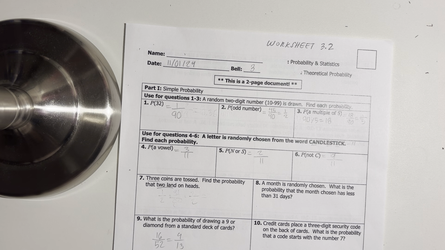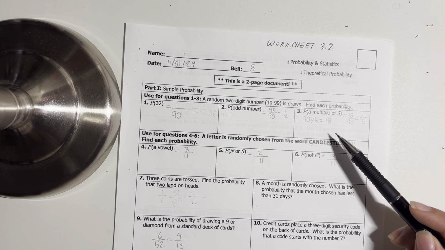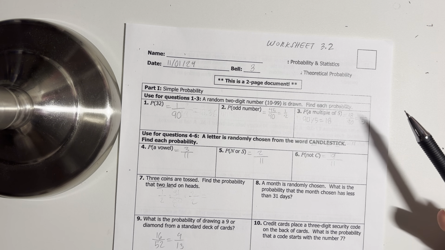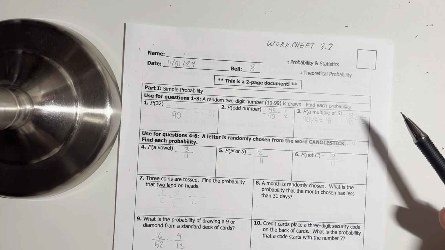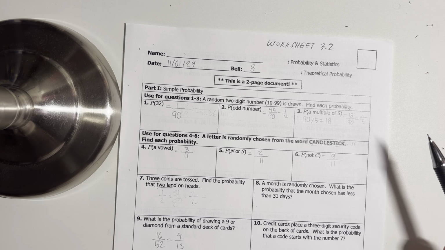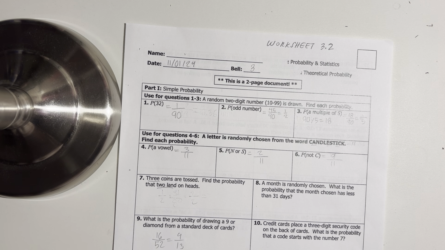So you could just divide 90 by 5, which gives us 18. So that means we have 18 numbers available to us that are a multiple of 5. So it would be 18 over 90, which would equal 1 over 5. And that would be our final answer for number 3.